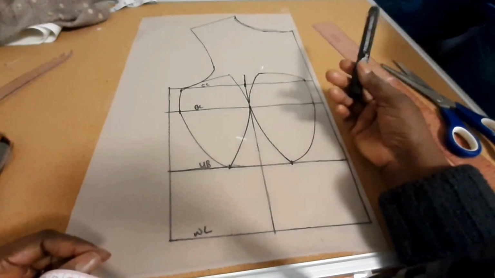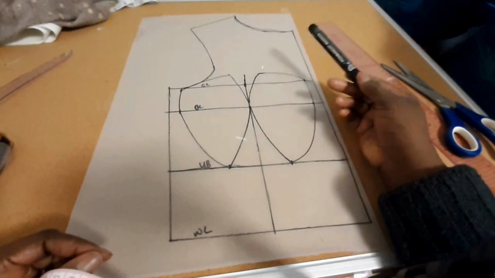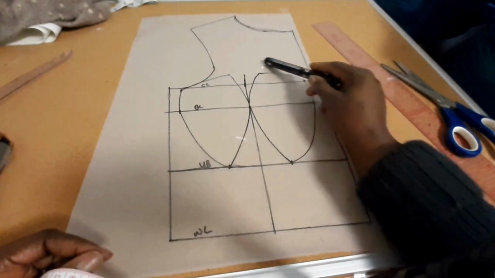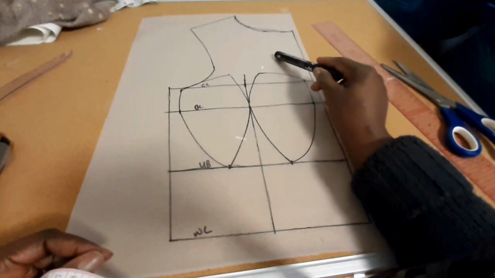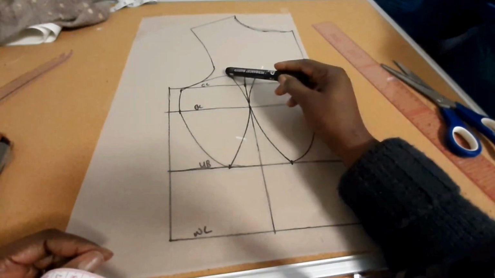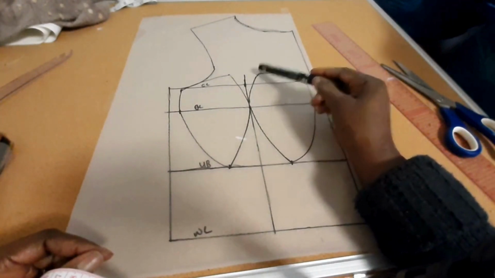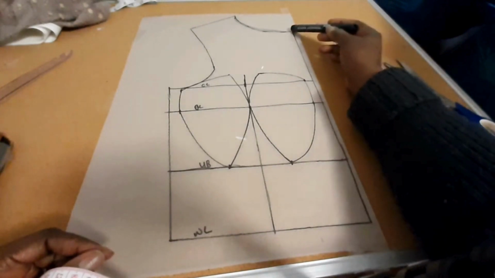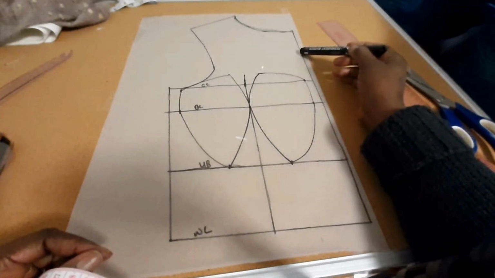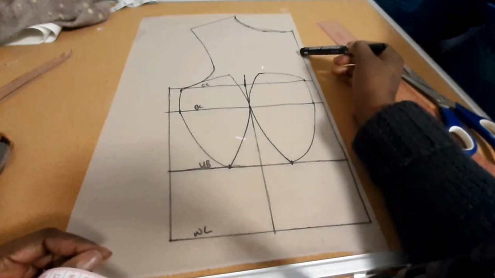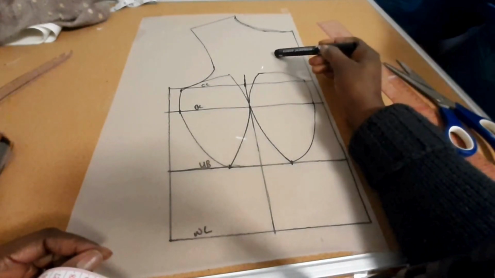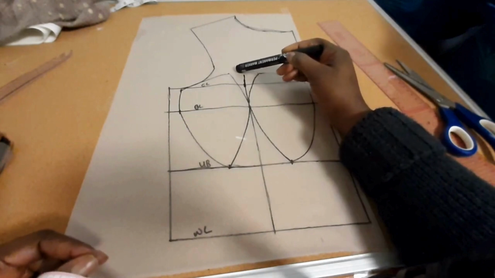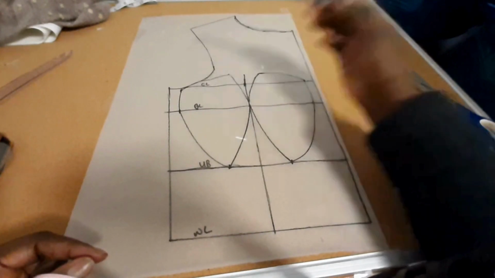If you saw in the picture I showed you in the beginning of the video, there was a space at the chest point, a little bit above the yoke. So what we'll do first, you close up this place, and then we are going to see how big we want our yoke to be. For me, I want it to come down 3 inches from my neckline. Then I will just form it to join the curve right there.